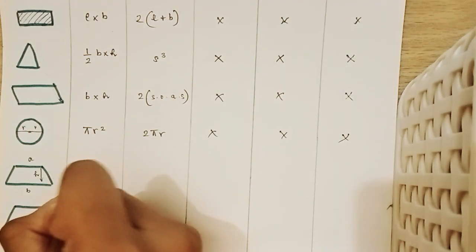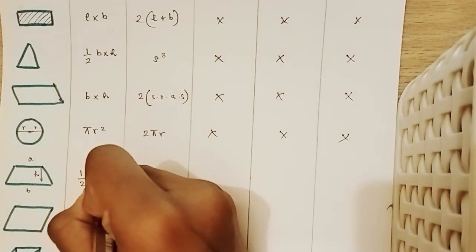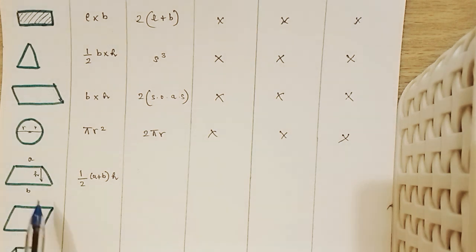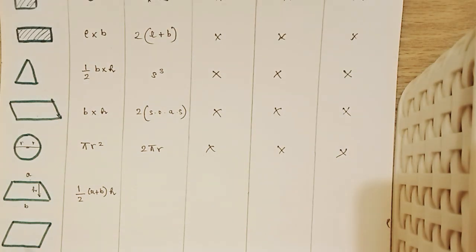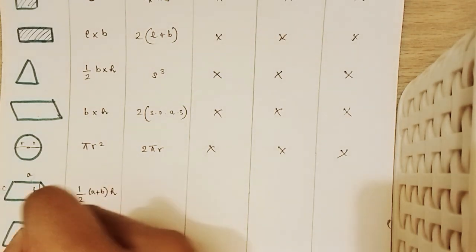So the area of a trapezium is half into A plus B into H. The perimeter of the trapezium is the sum of all the sides. So if you take this as A, B, then you can also take this as C and this as D.